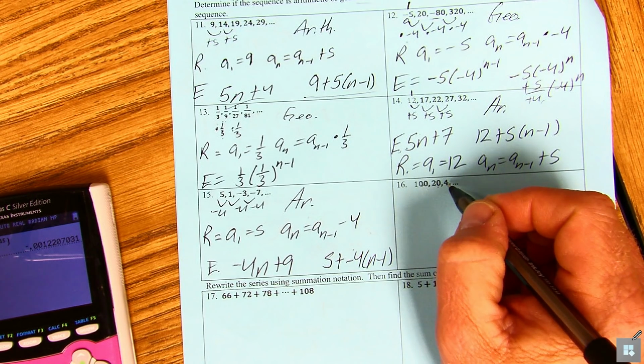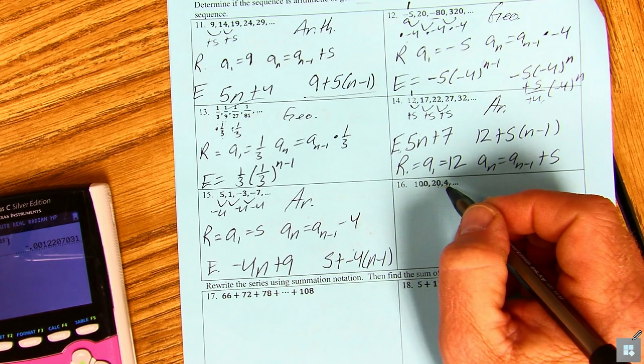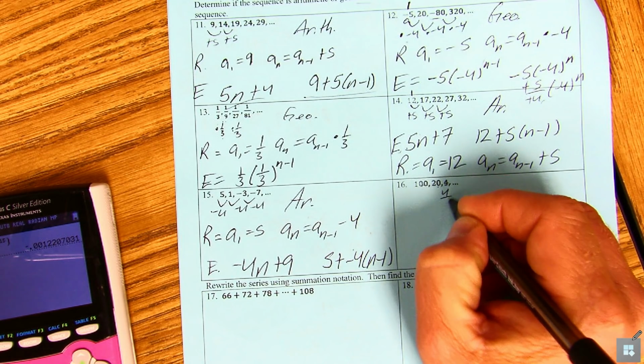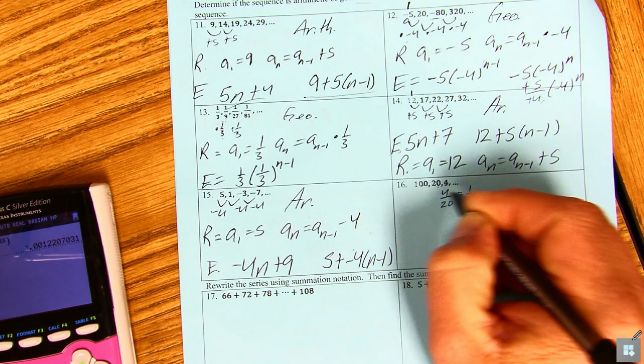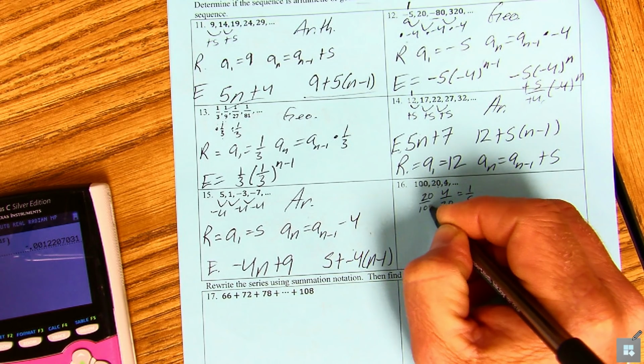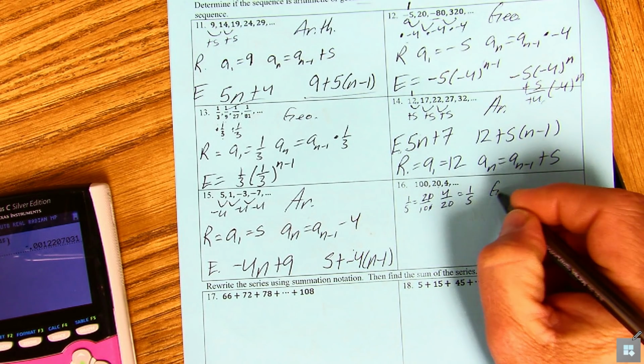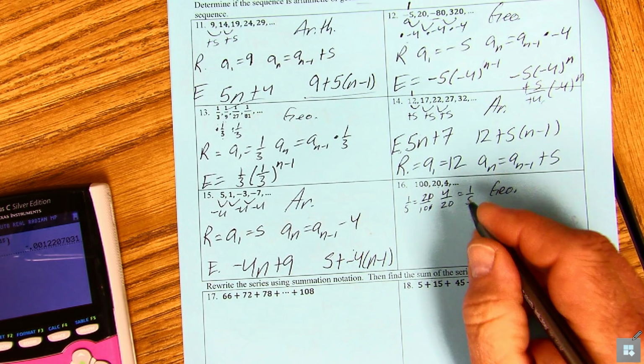To get from 100 to 20, I would subtract 80. 20 to 4 is not subtracting 80, so it's not arithmetic. Let's see. 4 divided by 20 is 1/5. 20 divided by 100 is also 1/5, so this is geometric, with 1/5 being our ratio.